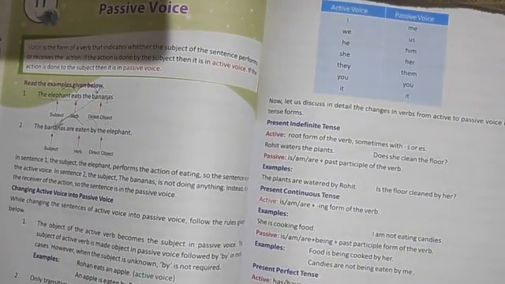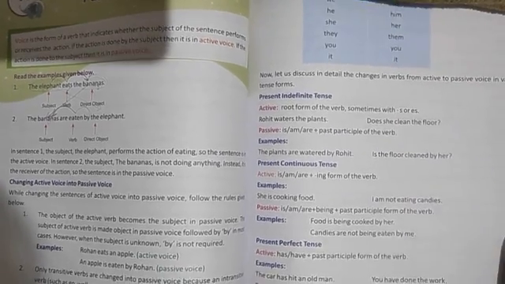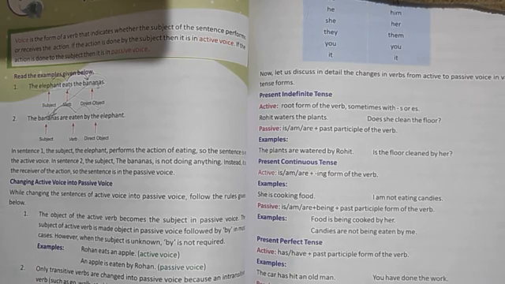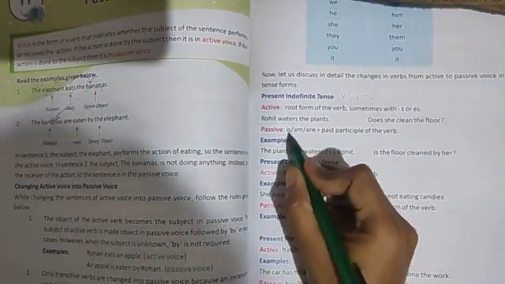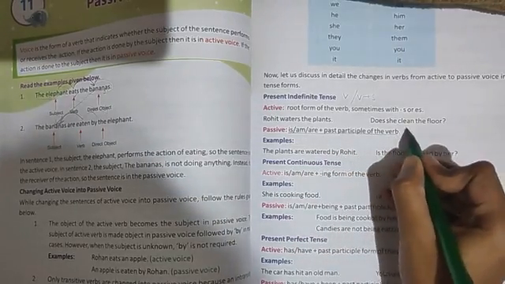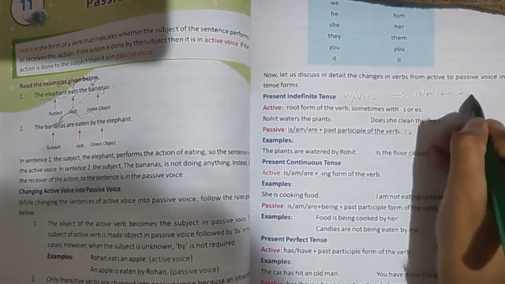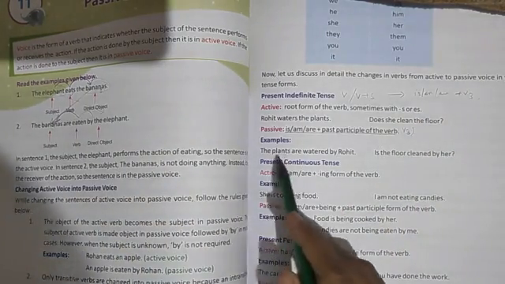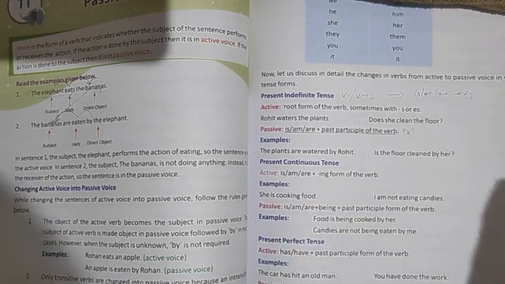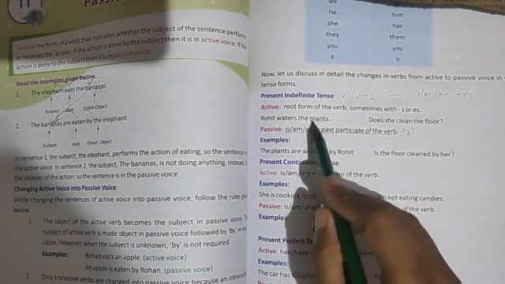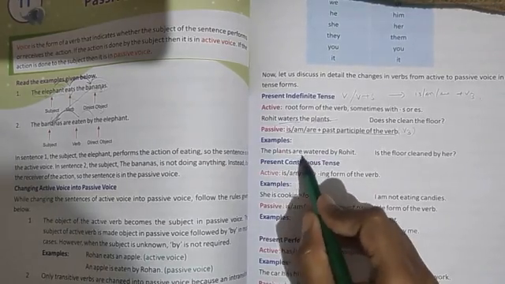Okay. So next are the formats. Simple present tense: the format is verb or verb plus s, and it will transform into is, am, are plus verb V3. For example, Rohit waters the plants. The plants are watered by Rohit. See, waters, verb plus s, becomes are watered.